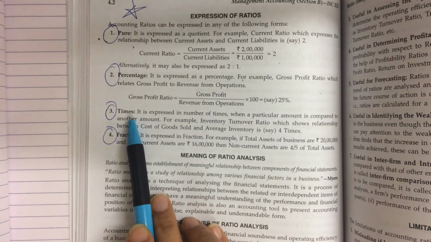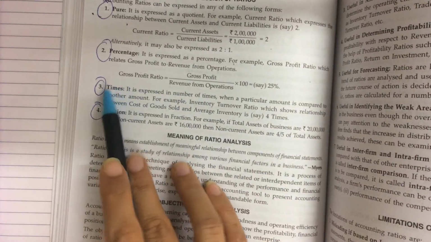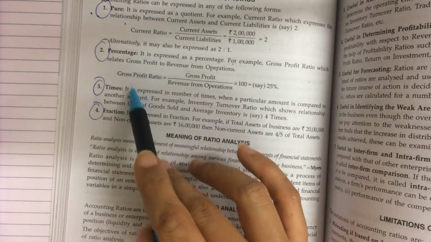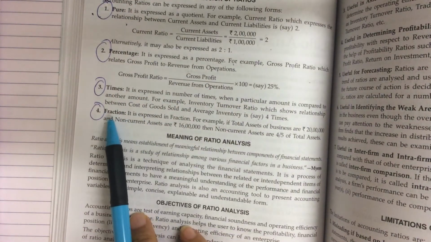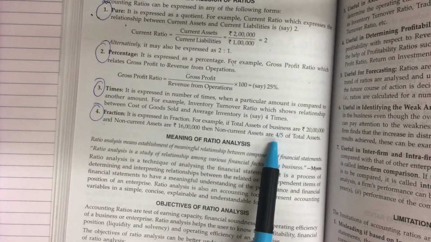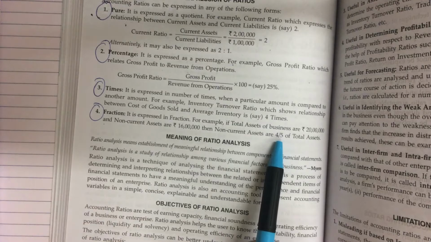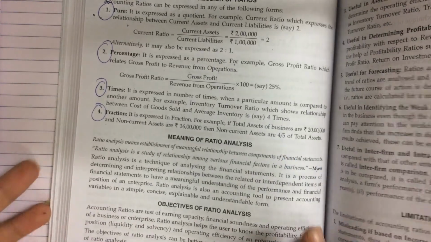In times, the ratio is expressed in number of times. I will come to this detailed explanation when we come across such expressions. And in fraction, the ratio is expressed in fractions such as 4 upon 5, 3 upon 4. In other words, I reduce it wherever possible and then I leave it in the fraction form.